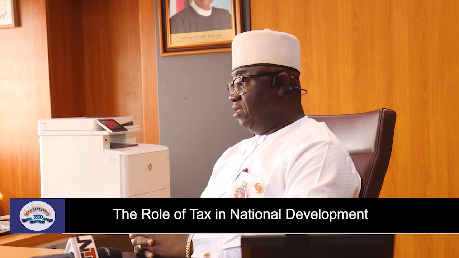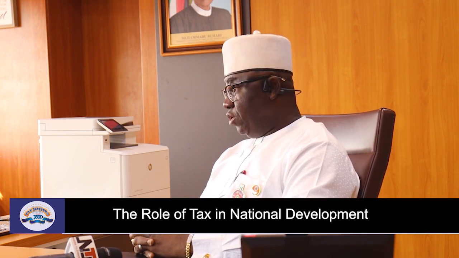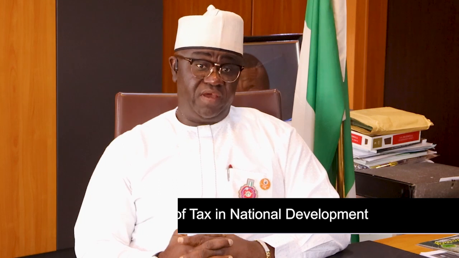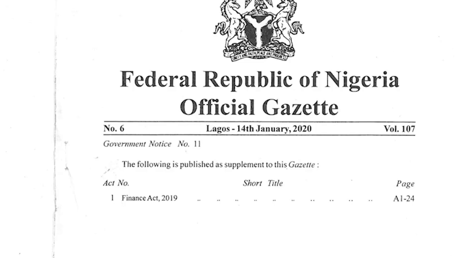Yeah, it's true that the Finance Act is very innovative, and advanced countries of the world also have been using it. So it's not entirely new, but to Nigeria it is very, very new. And it was through the Finance Act, for instance, that we were able to change the VAT rate.